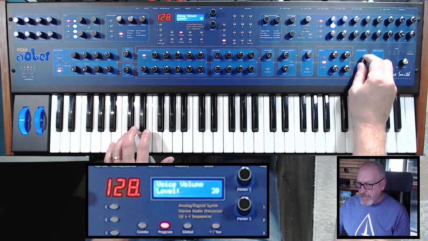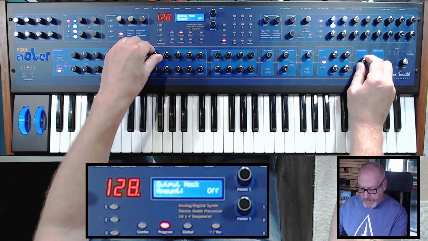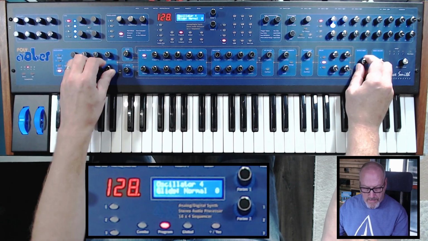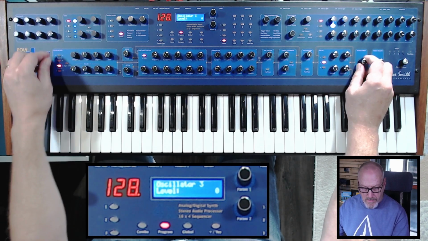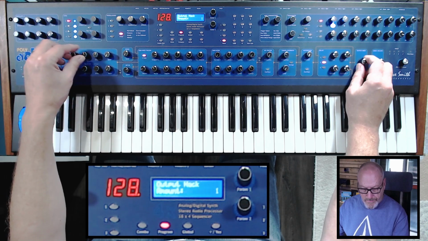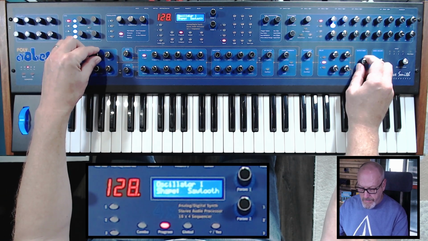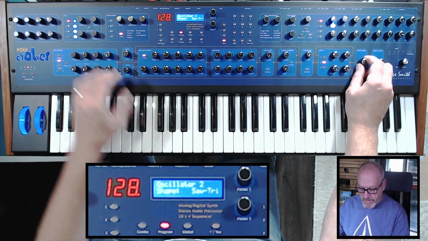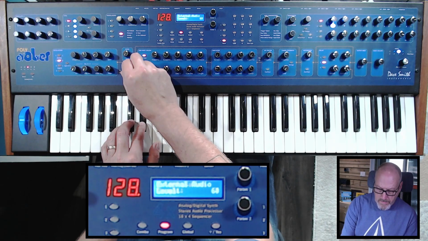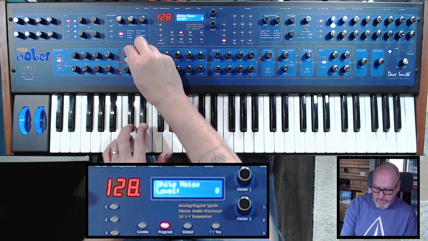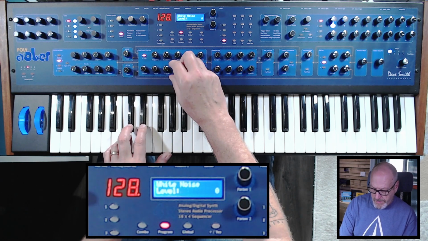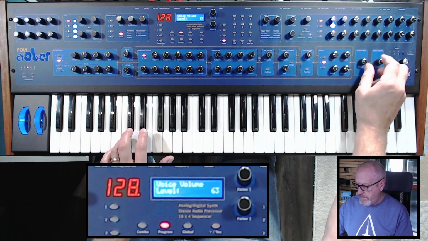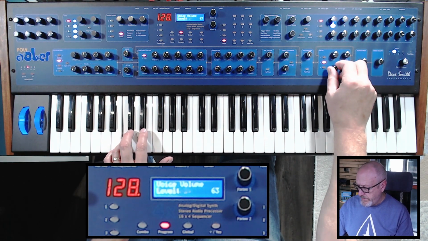And I showed you the output hack briefly, but basically, let's take a cleaner sounding sound here. Let's go with saw triangle, without any noise. Get some level, and turn off all this delay.